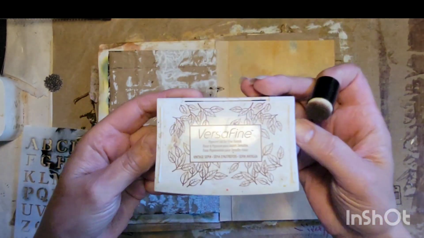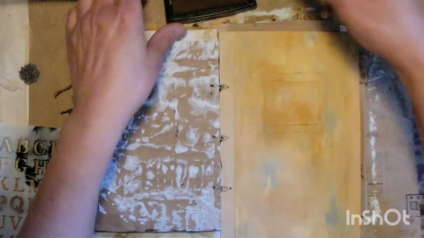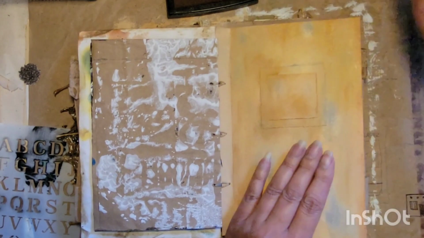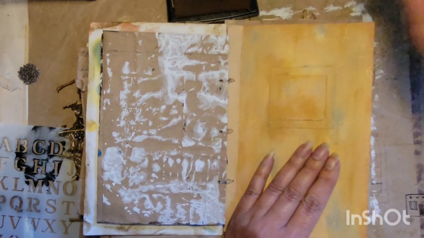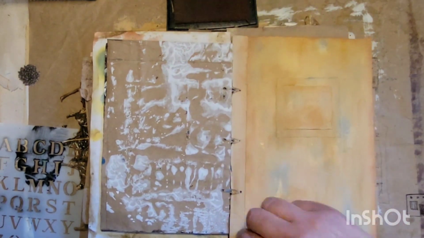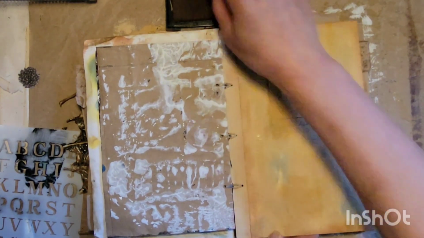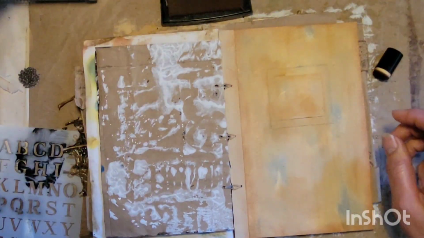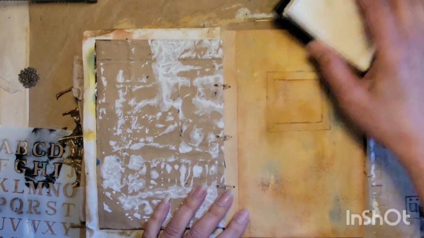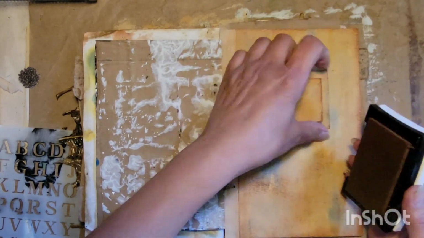All right, so now we're going to start adding some details to our doors. And I'm going to go around the edges and grunge it up. This is the same as when we make our metal signs. This process is identical. We just take the whole pad and lightly rub it across the door.